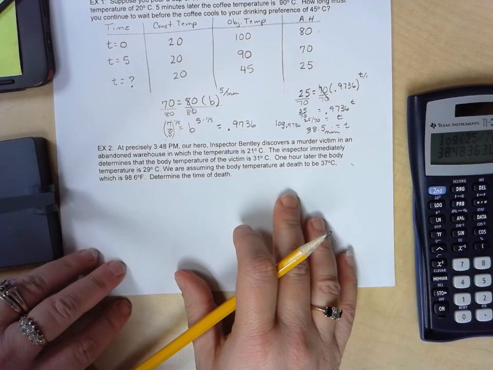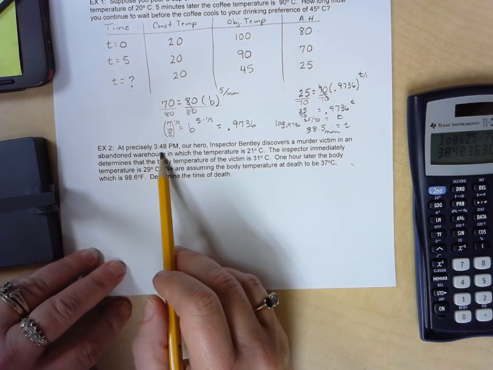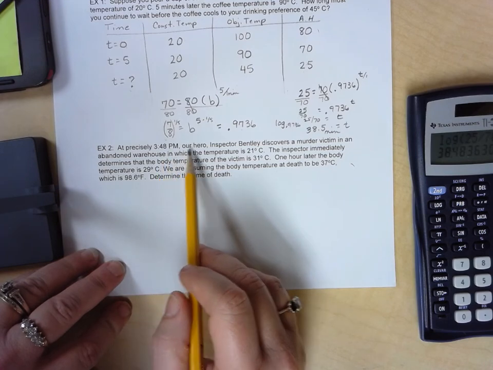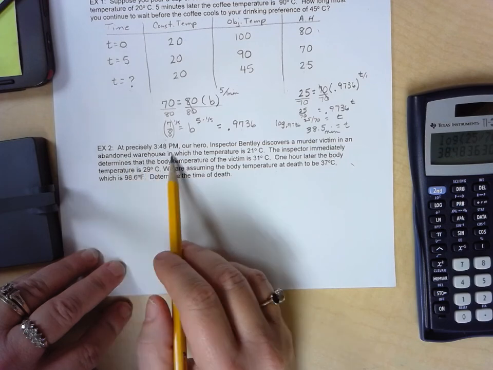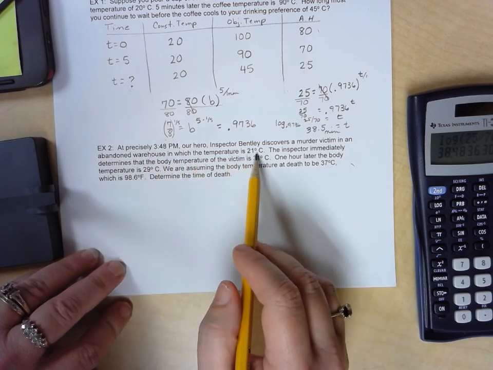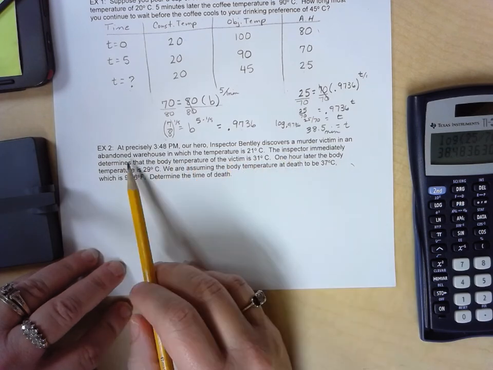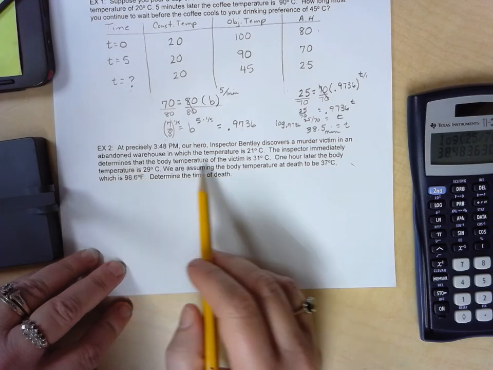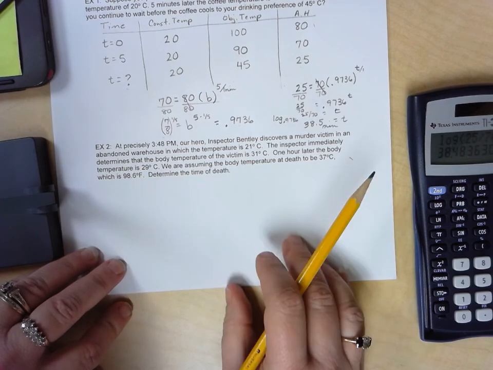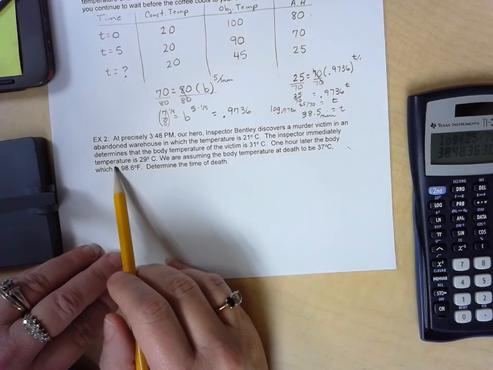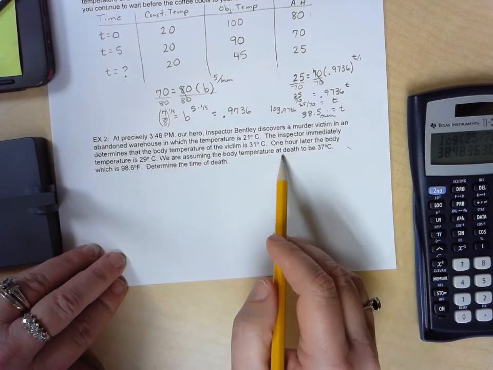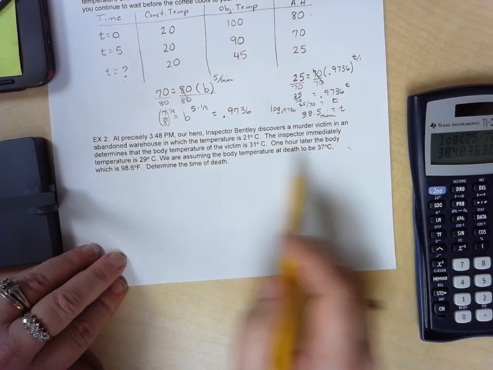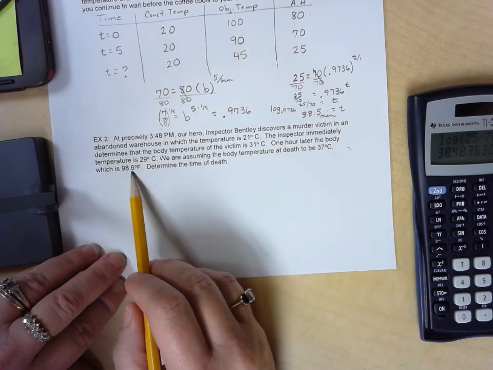Precisely 3:48 p.m., our hero, Inspector Bentley, discovers a murder victim in an abandoned warehouse in which the temperature is 21 degrees. The inspector immediately determines that the body temperature of the victim is 31 degrees. 1 hour later, the body temperature is 29 degrees. We are assuming the body temperature at death to be 37 degrees Celsius, which is 98.6 degrees Fahrenheit. Determine the time of death.